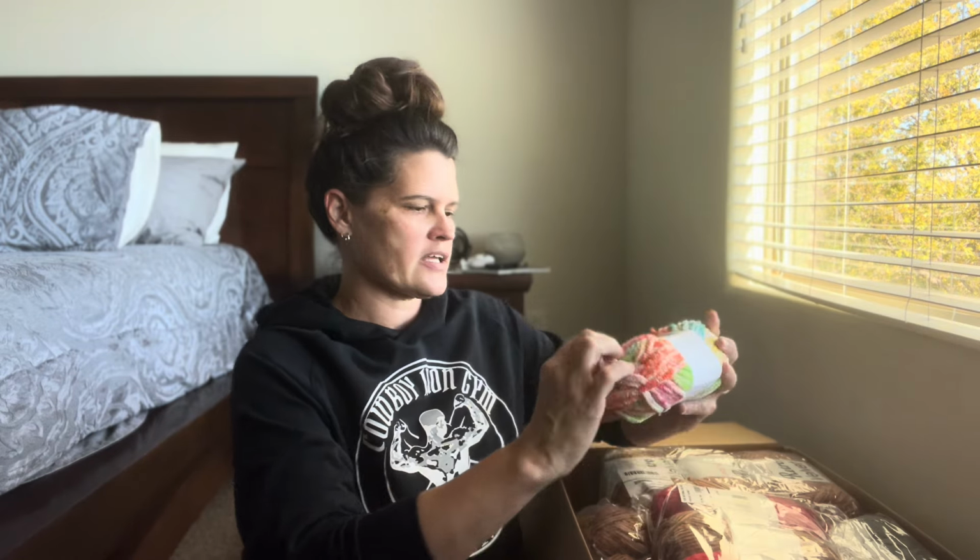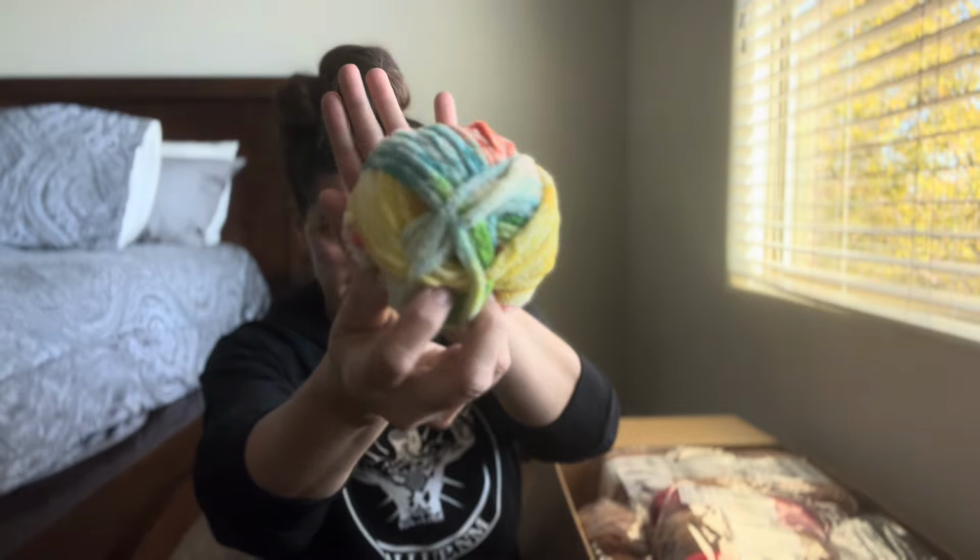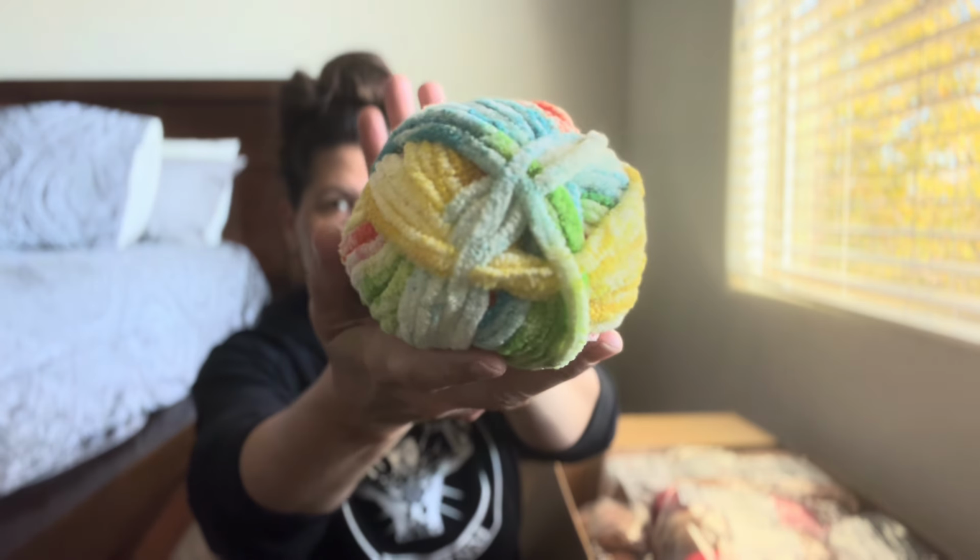Now, okay, so the first thing I'm seeing is the Premier Basic Chenille tie-dye. Okay, can we focus? I got this specifically for the hoodies, for the teddy bear hoodies by Nooks Hooks.